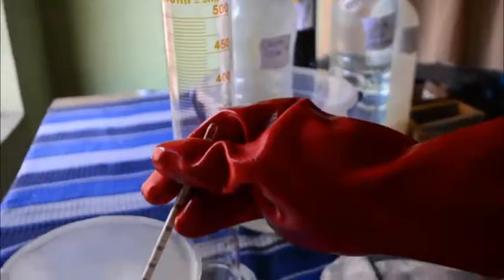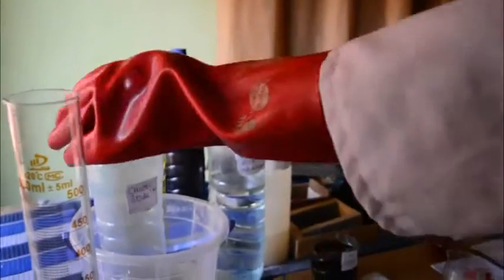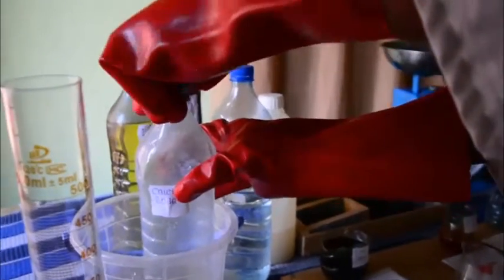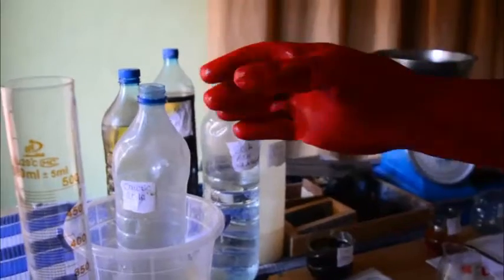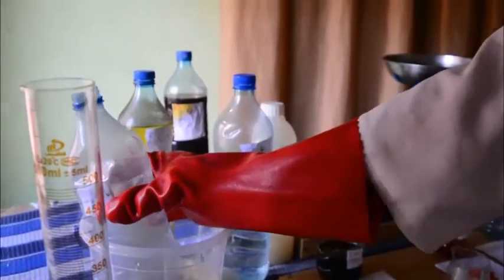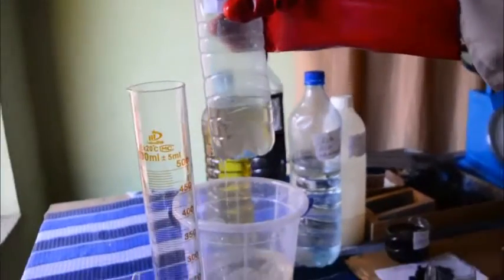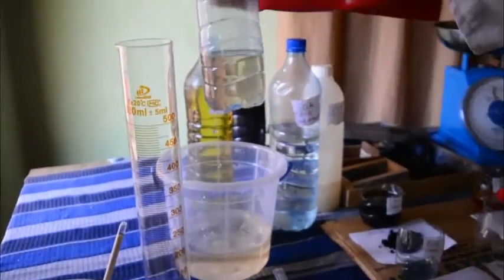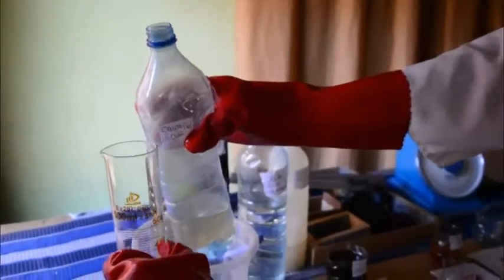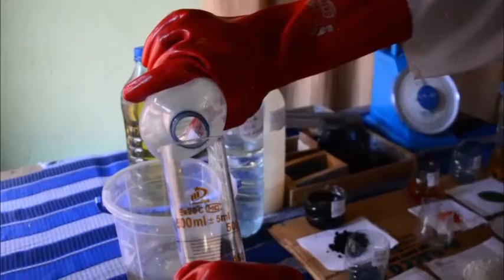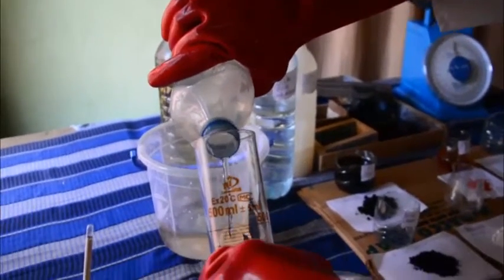Now, let me take you into details. This is caustic soda. You make use of a funnel, but I don't have a funnel here. I would have to pour it direct. You can see this is a dangerous chemical. It has attacked this plastic. You now pour it into this measuring cylinder. You can see what I'm doing now.